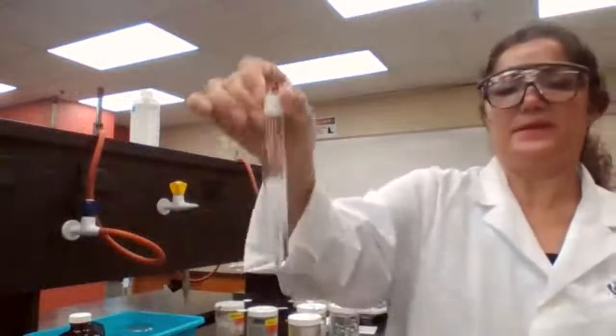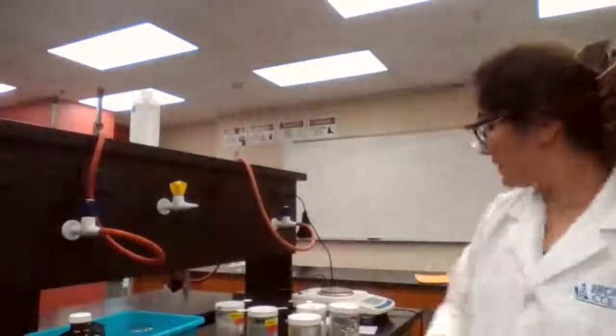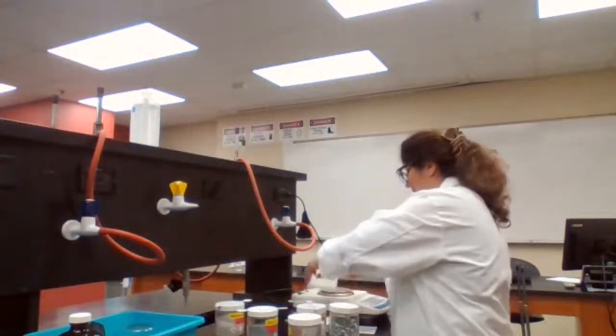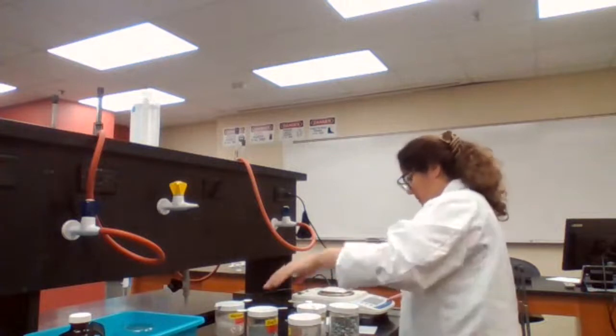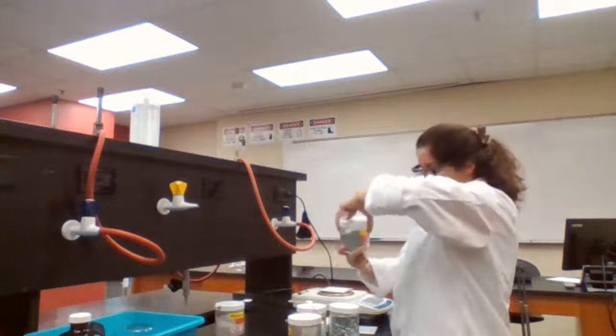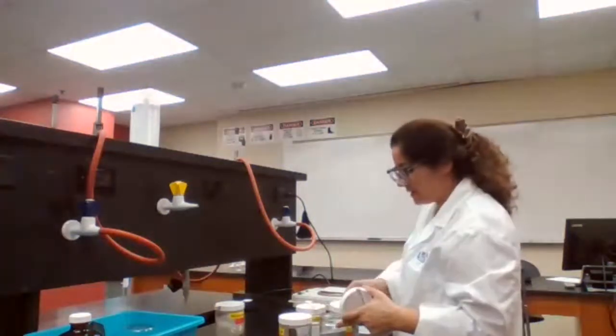0.6, almost there, but still a piece of magnesium still there. So I'm just going to give some time for 0.6. And while doing that, I can measure my granular zinc. I measure the zinc shot. Measure the granular zinc.